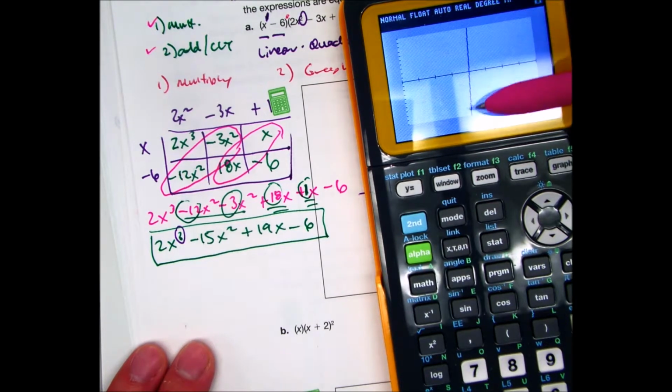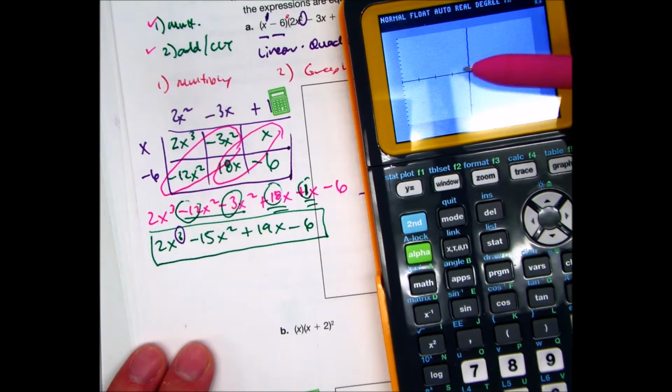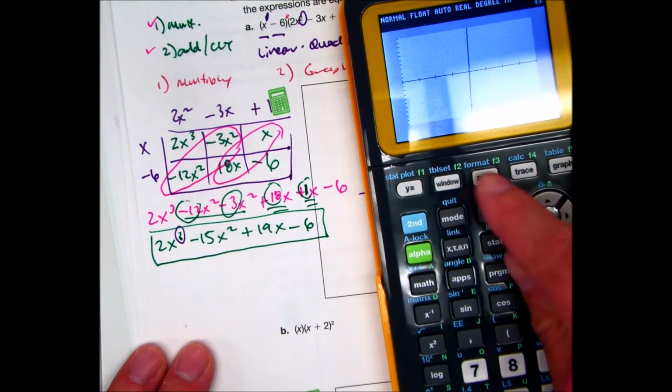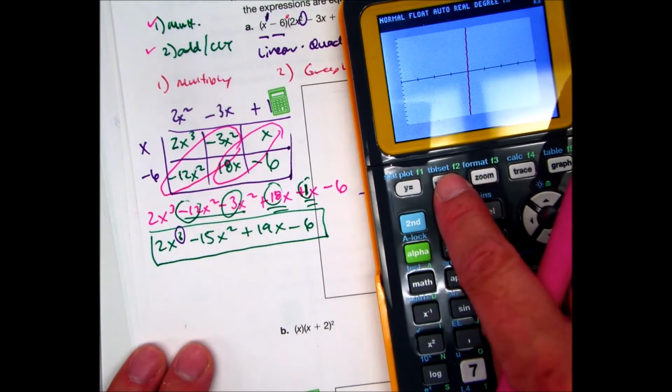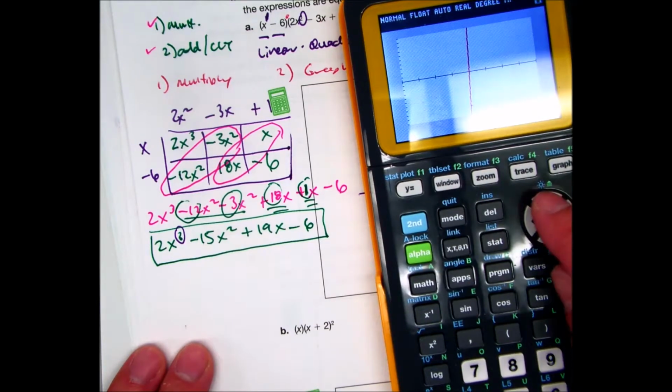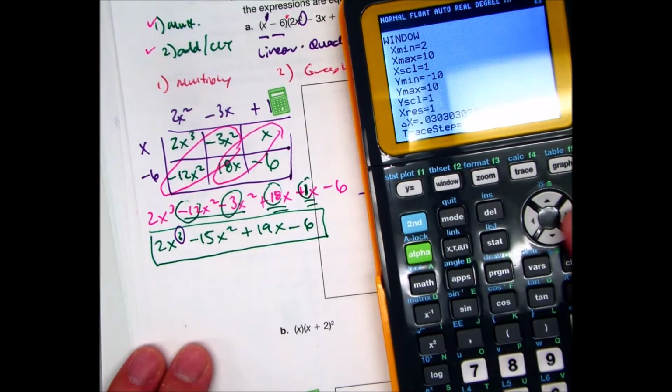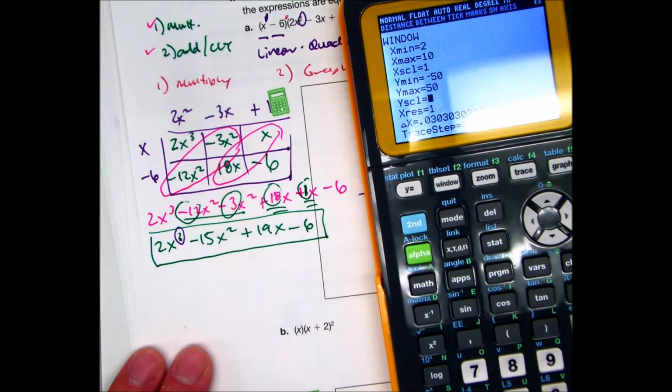And I want to see on my graph the maximums and the minimums. So I need to go higher and I need to go lower. So I need to increase my y values. Let's go to negative 50, positive 50, and we'll count by tens.